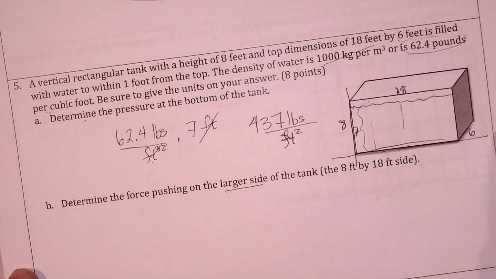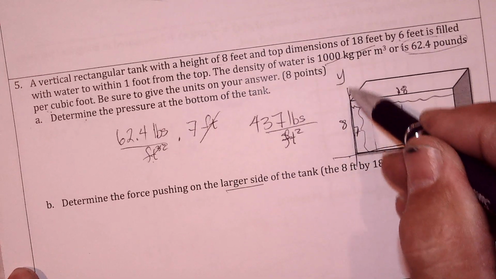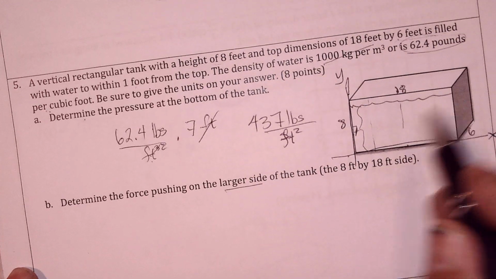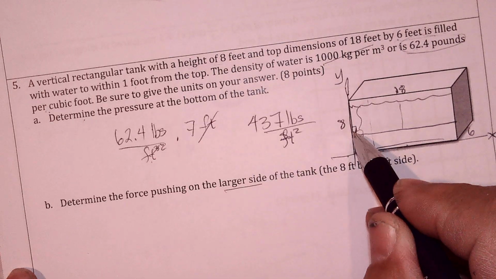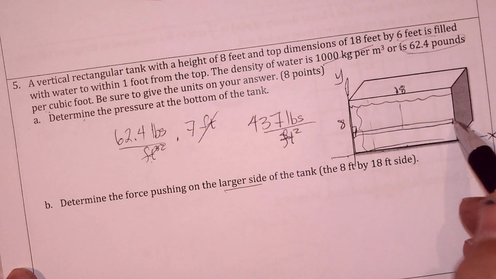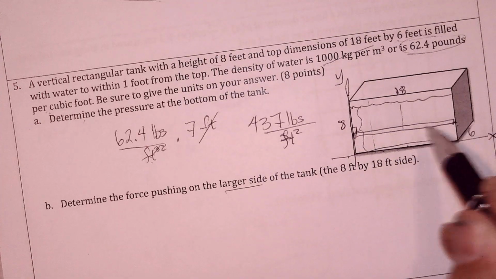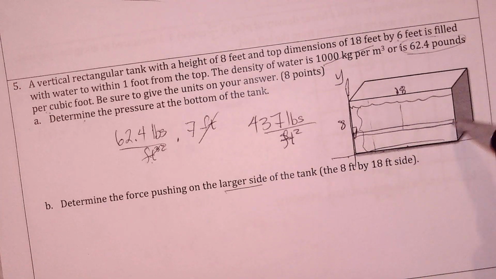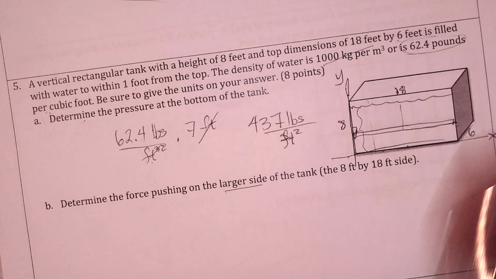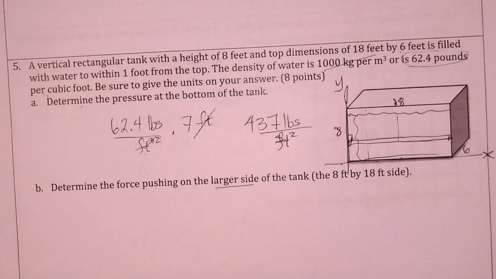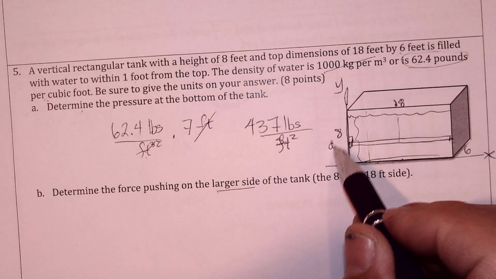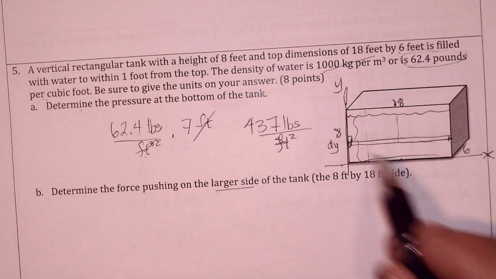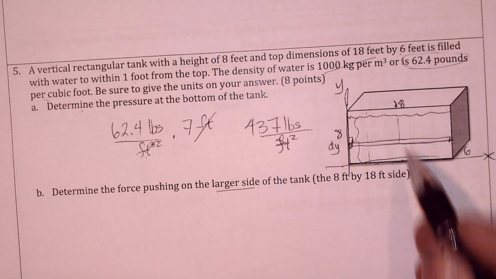So if you put X here and Y here, like a lot of you did, and then you do a slice down here where the water is pushing on this wall, this area, this rectangle, not a slice all the way through, because we don't care about there. We just want to know how hard is it pushing on this wall, on that rectangle. So the height of this is going to be a dy. The length of it is always 18.